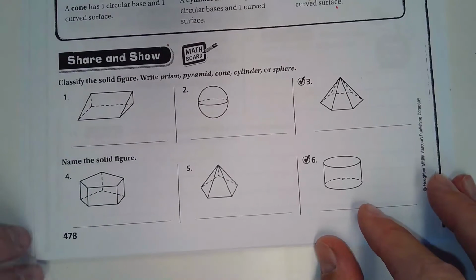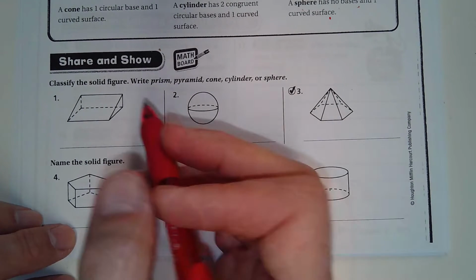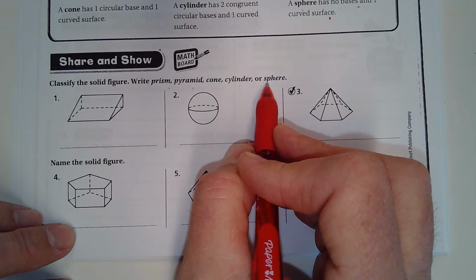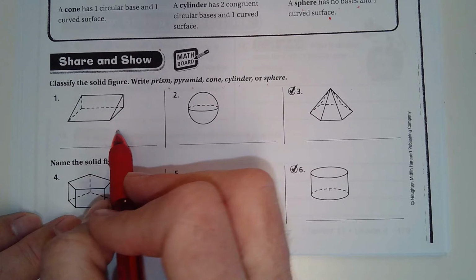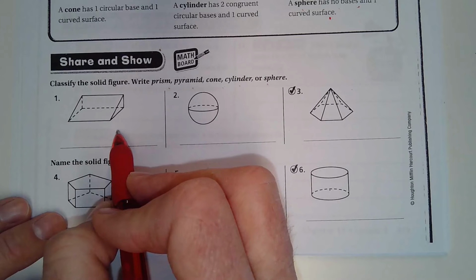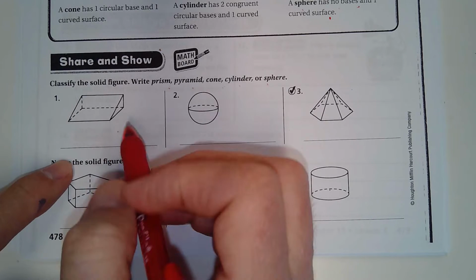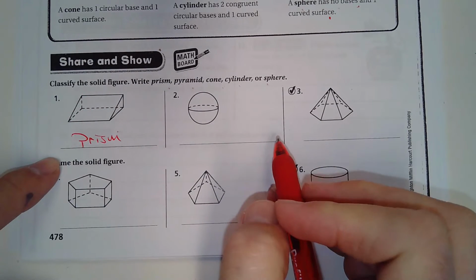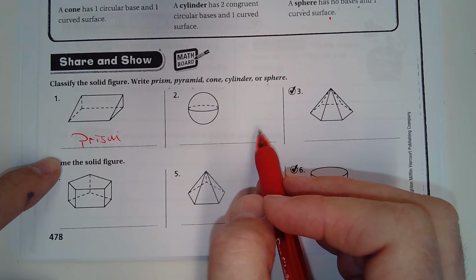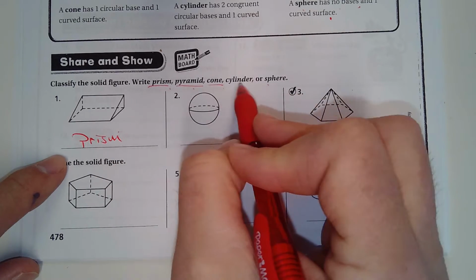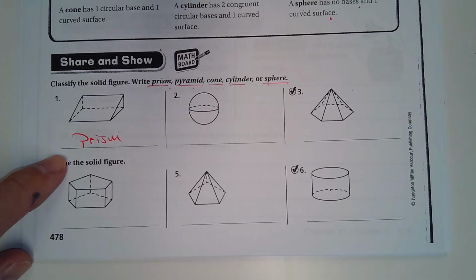So down at the bottom, it says classify the solid figures. Write prism, pyramid, cone, cylinder, or sphere. Mr. Duhamel, what do you think this would be? A prism? Yeah. It's a prism. Maybe if we put rectangular before it, like rectangular prism. Yeah, I wouldn't mark it wrong, but just put prism. This is what they're asking you to write, one of these words right here. So you don't have to make it more complicated than it is.